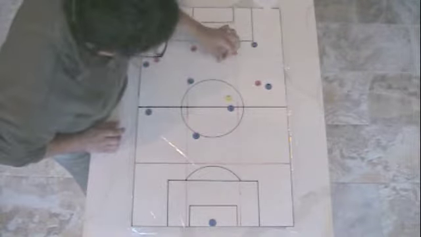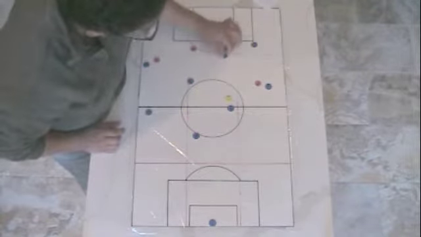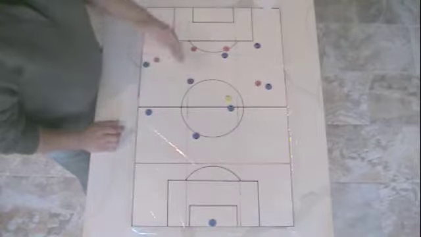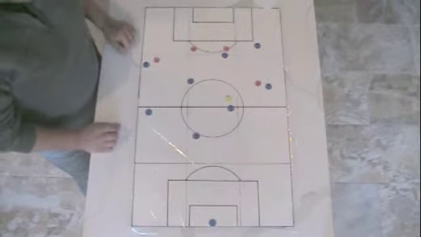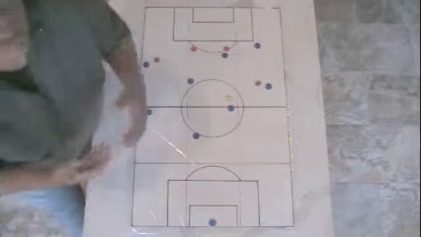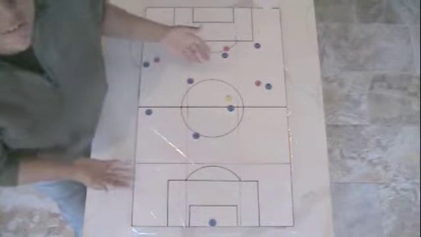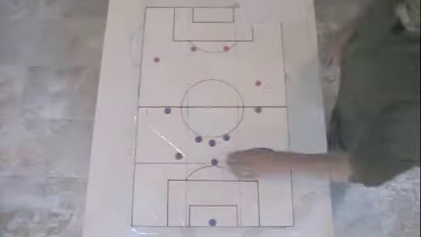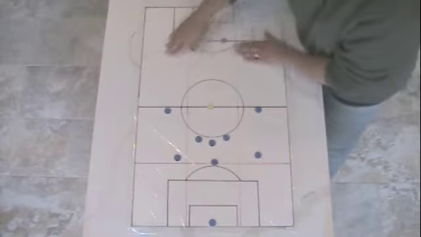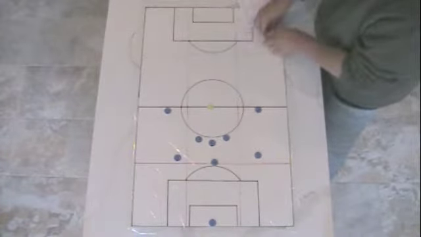Again, my 9 is constantly shifting, right, to ball side. So that should give you an idea of how we're going to want to play our offense, okay? Okay. So let's say we don't have the ball.